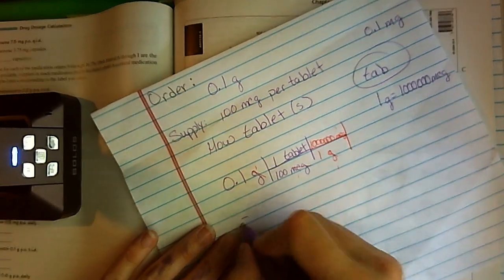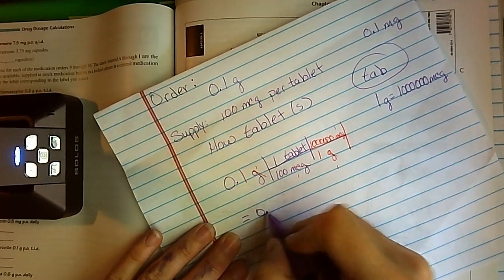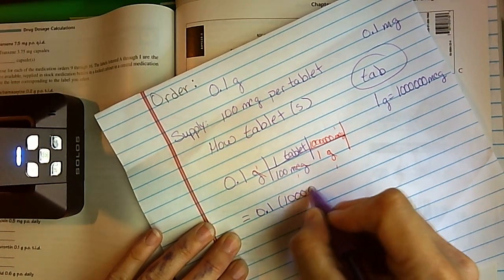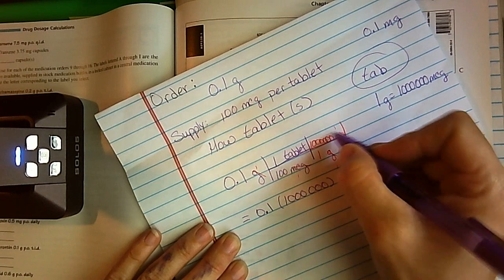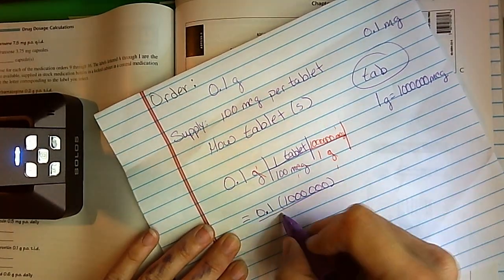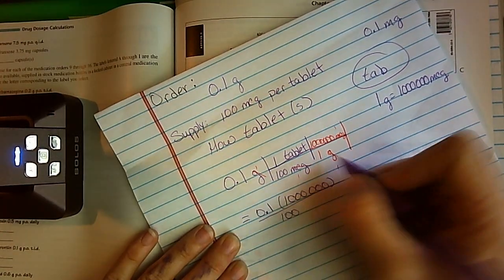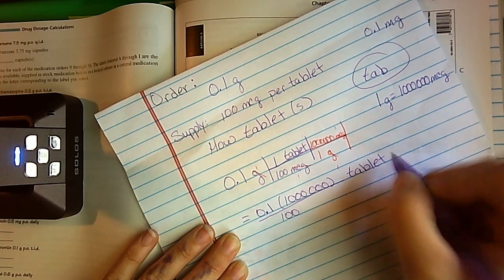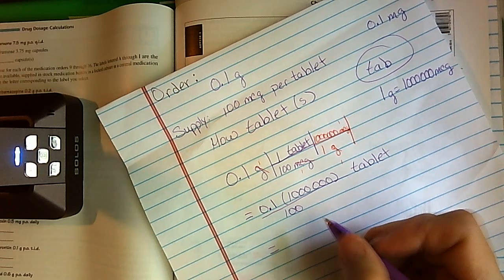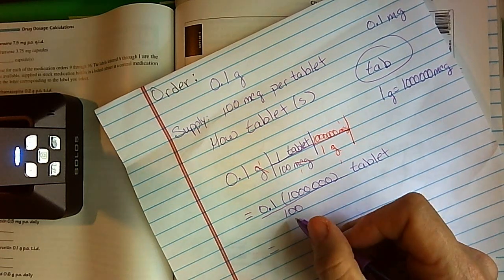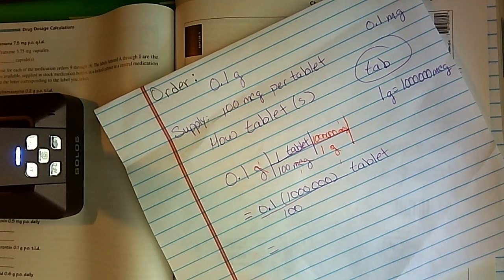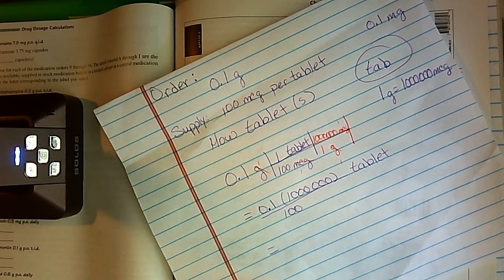So now I got 0.1 times 1 times that million times 1, all divided by 100 times 1, and it's going to be tablet. So, I can reduce here. You know, we can say that 100 goes into 1 million how many times?